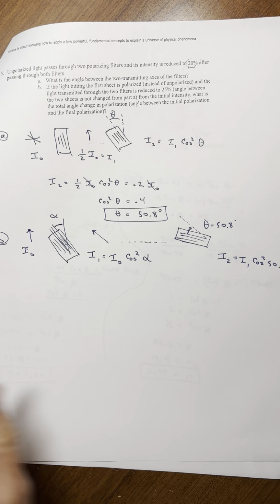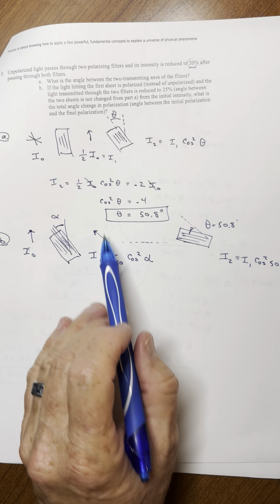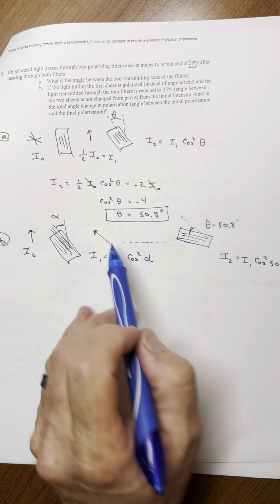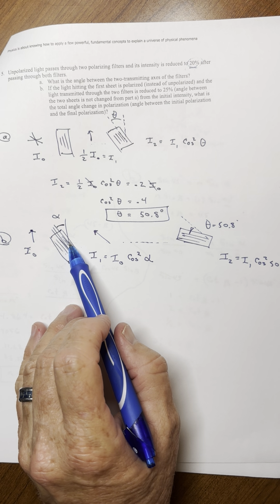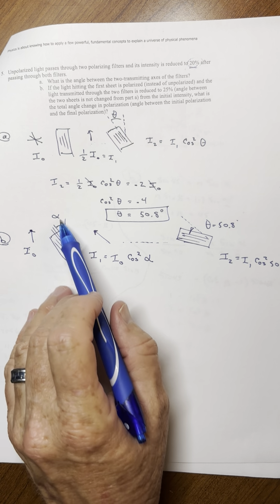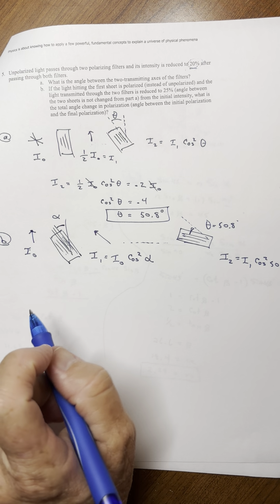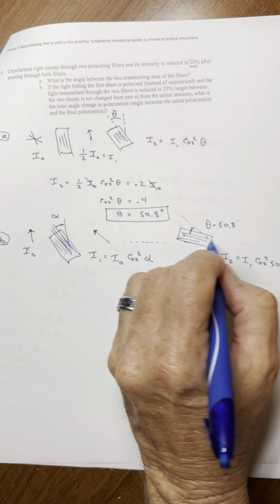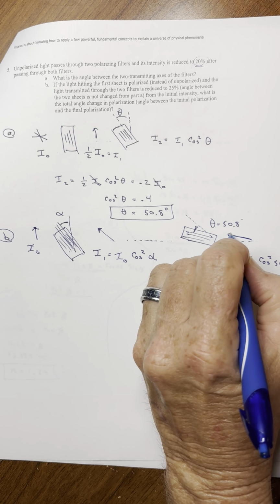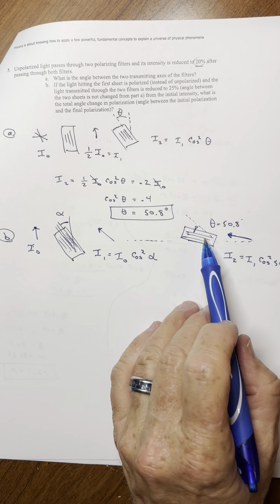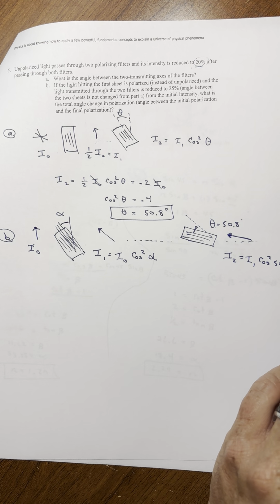And this is, again, why I said be careful what we mean by this angle theta in here, because we got to do it twice, and it's the angle between the directional polarization and the transmitting axis. And so the first time I'm just going to call that an alpha, and then the second time has to be a theta. And of course, then what comes out the other side would be in the direction of the transmitting axis.